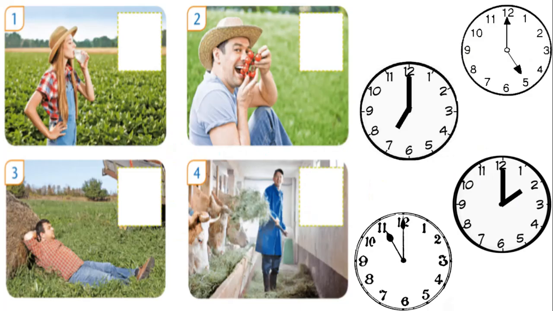All right, look at the clocks on the side. We have to match these clocks to the correct picture after listening to an audio. I see a clock that shows 5 o'clock, 7 o'clock, 2 o'clock, and 11 o'clock. We are going to listen to the audio to know which clock to put with which picture. Let's listen.